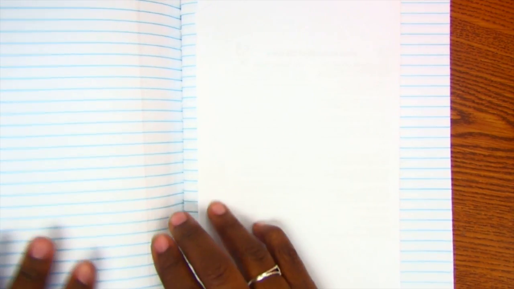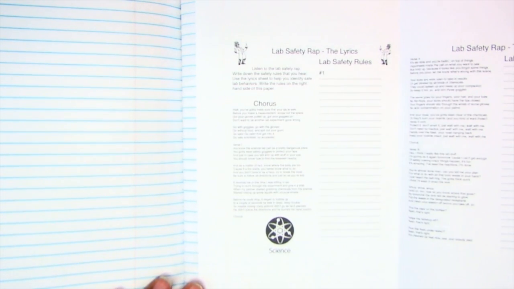The first page is my procedure notes. The second page should be my safety notes. That's missing from mine, so I'll have to get an extra one. The third page is my lab safety rules.